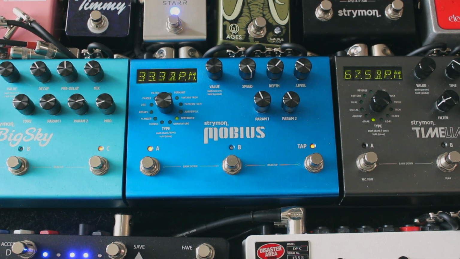And this effect is really cool. I've got the loop half-timed right now, but if you add in the reverse feature of the loop, it's really cool as well. So let's take a listen to that.